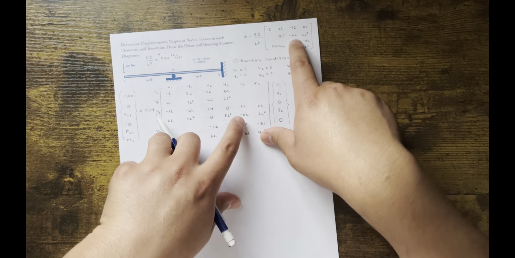let's go ahead and start crossing them out. V2 was 0, so that goes away. V3 was 0, that goes away. And Phi3 was 0, that goes away. And same in this direction. So that goes away. That goes away. And this goes away. So now you're dealt with 1, 2, 3, 4, 5, 6, 7, 8, 9. It's a 3x3 matrix, and that makes our life way easier.